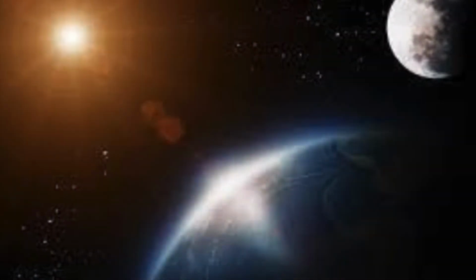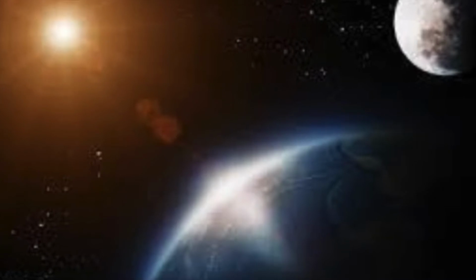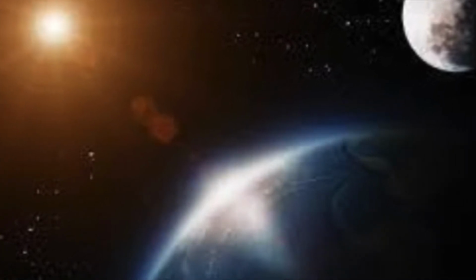The next observation is that the heavenly bodies are set in the firmament, the sun, moon, and stars. Verses 14 through 19. God placed them there to mark off times and seasons.